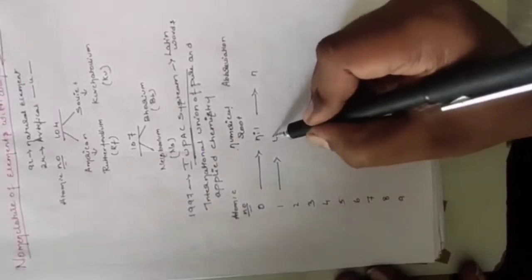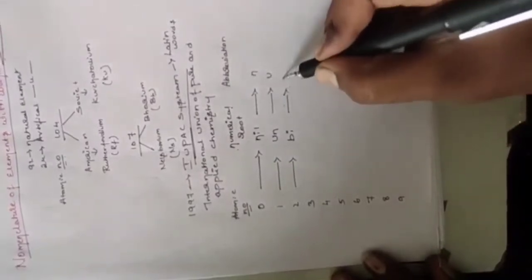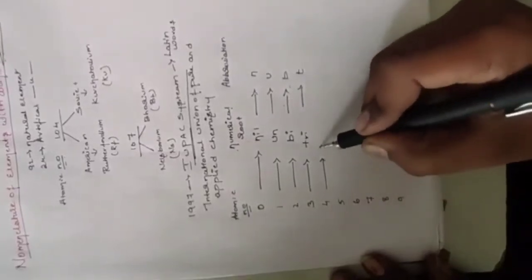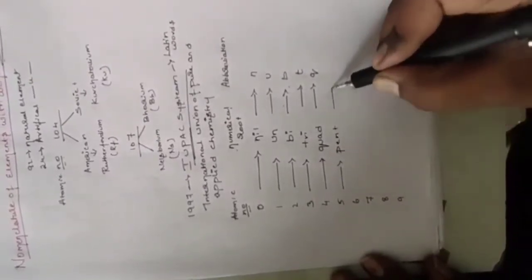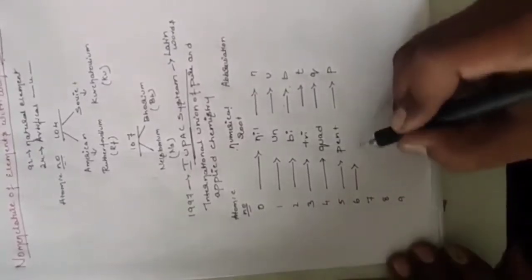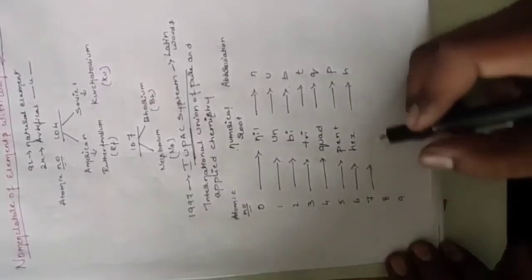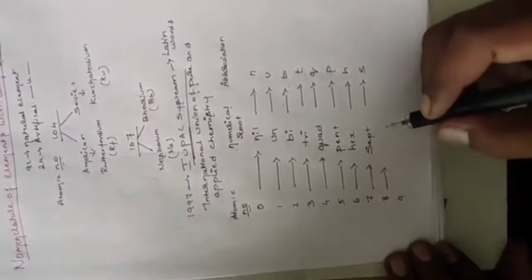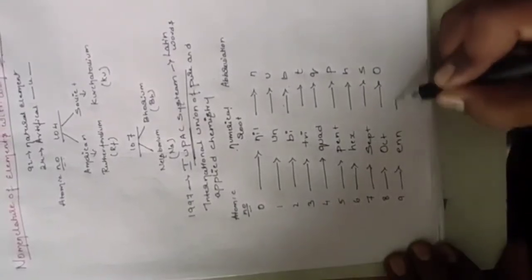Similarly, 1 is un, abbreviation small u. 2 is bi, small b. 3 is tri, small t. 4 is quad, small q. 5 is pent, small p. 6 is hex, small h. 7 is sept, small s. 8 is oct, small o. 9 is enn, small e.